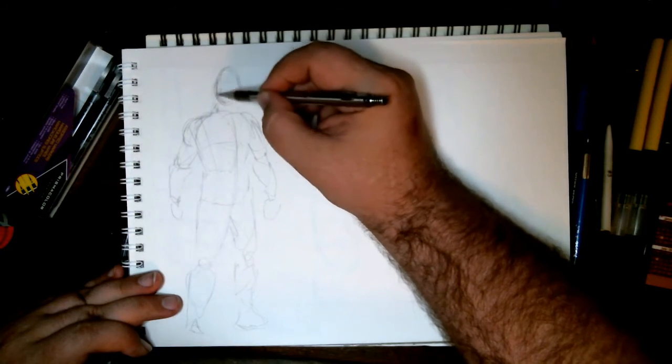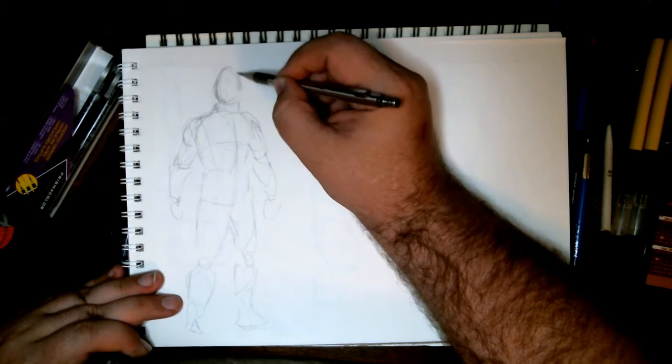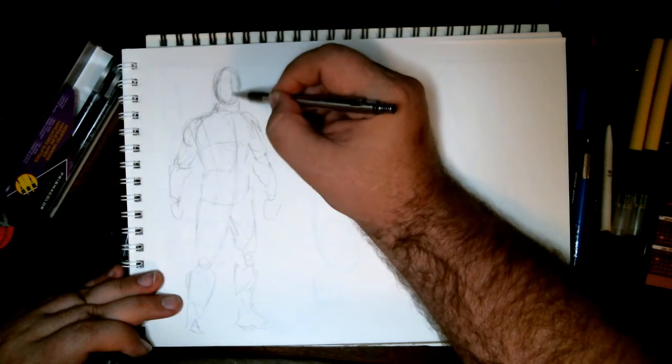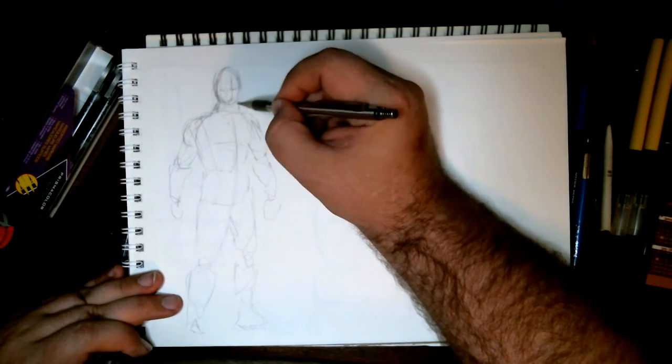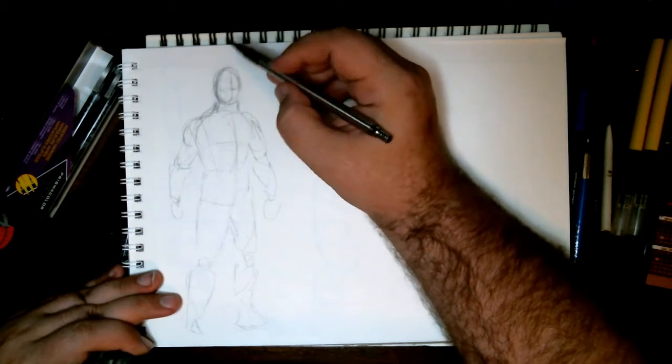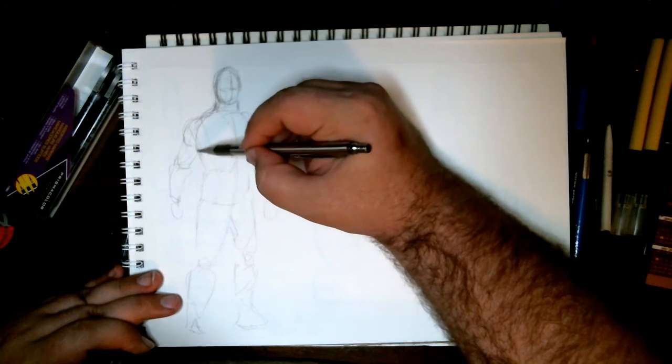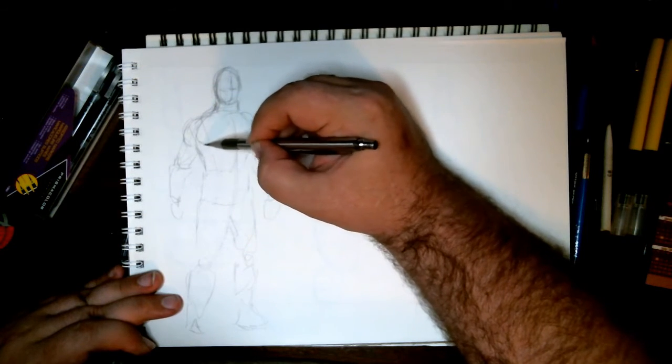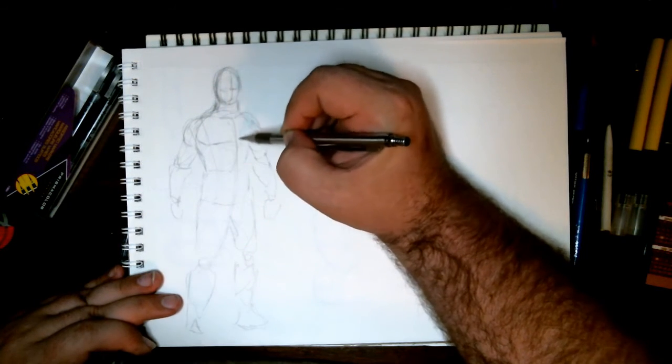Okay, I'm not gonna lie, this is a very, very not so good three-quarter front view. Again, I'm just speeding through this.